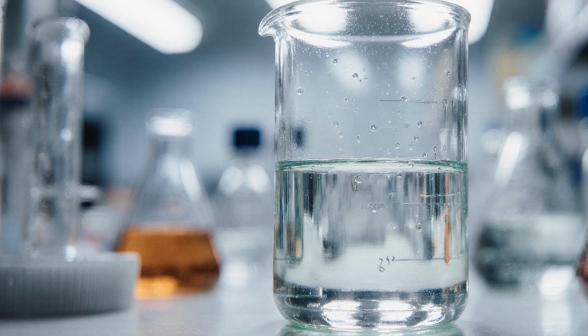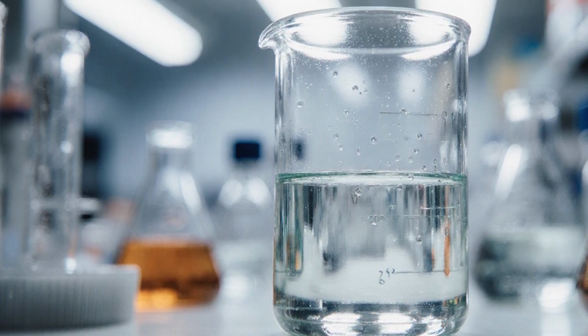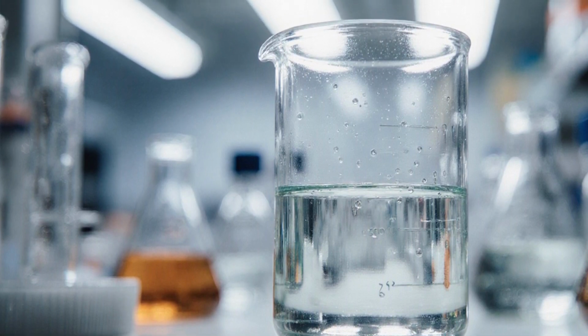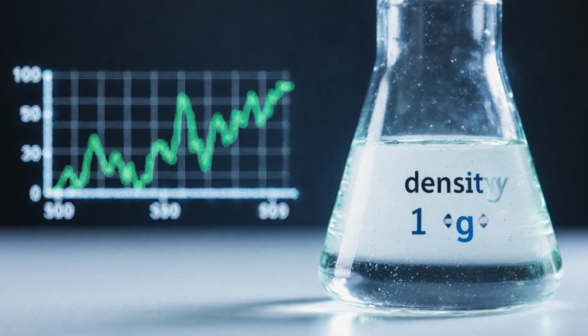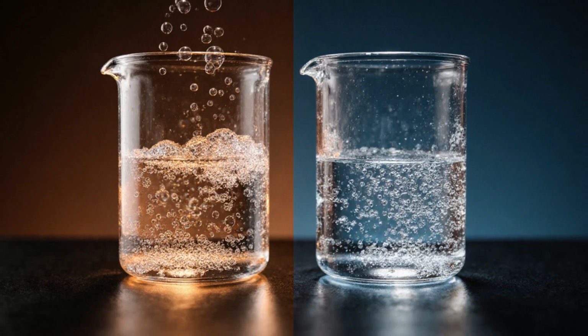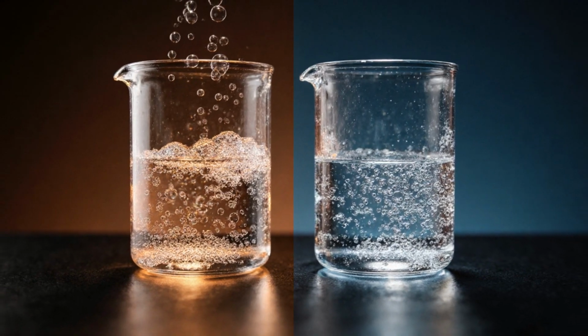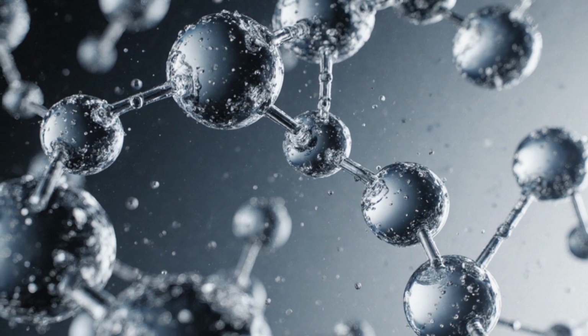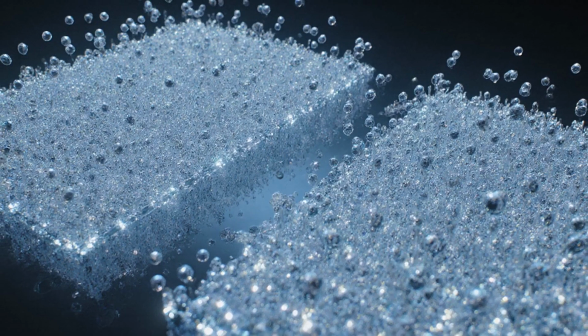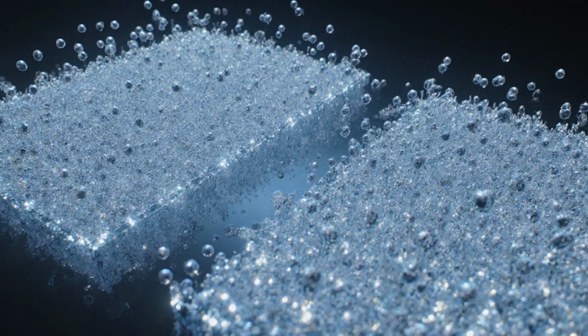Plain water, or H2O, exhibits a specific density under standard conditions. The density of water is approximately 1 gram per cubic centimeter. This density is influenced by temperature and pressure. Water molecules in liquid state are relatively spaced apart, allowing movement. This spacing contributes to water's characteristic density.